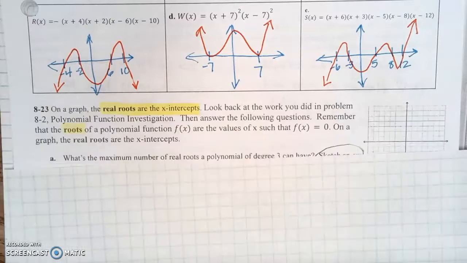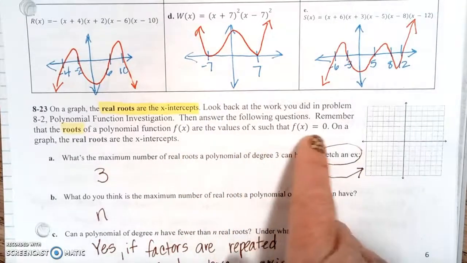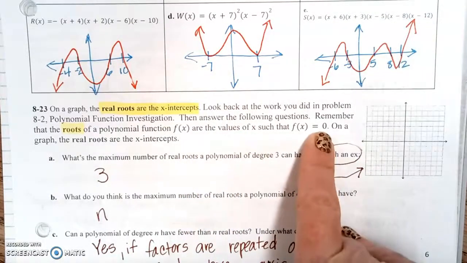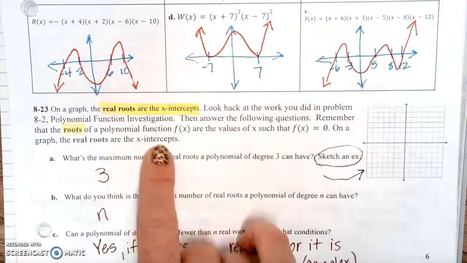All right. Let's move on to question number 23. It says, on the graph, the real roots are the x-intercepts. Look back at the work you did in problem 8.2. 8.2 is the one you did in groups. Okay, so some people were in group 1, group 2, and so on. Then answer the following questions. Remember that the roots of a polynomial function are the values of x when it is equal to 0. On this graph right here, the real roots are the x-intercepts.